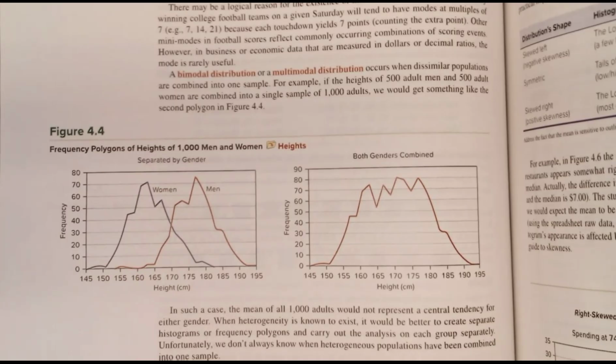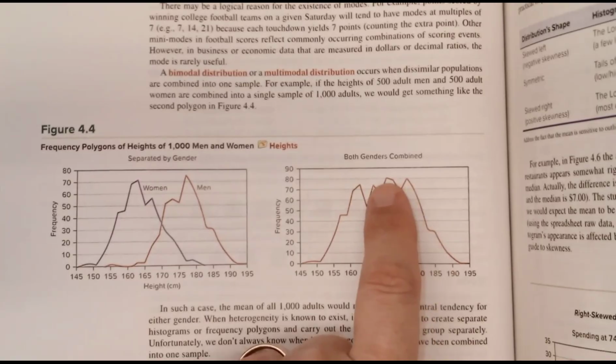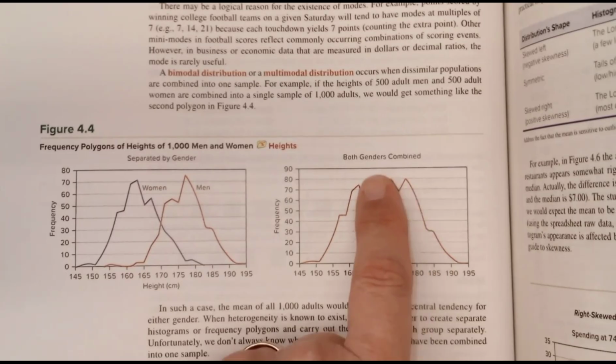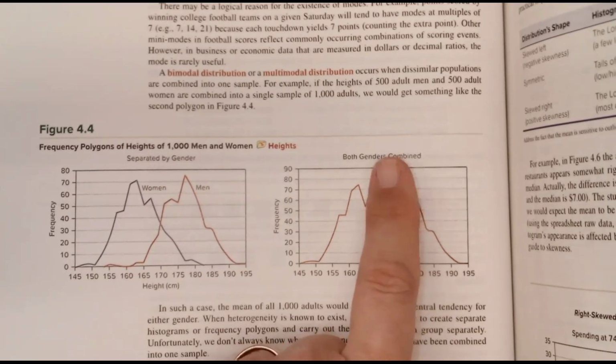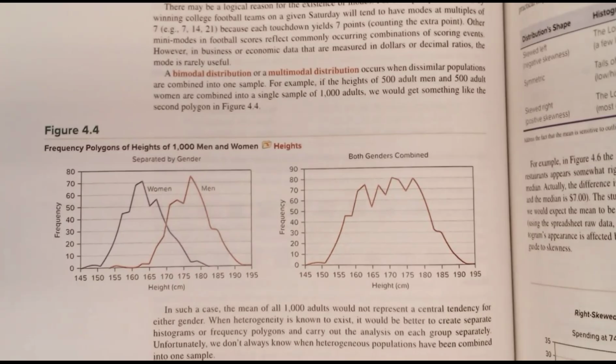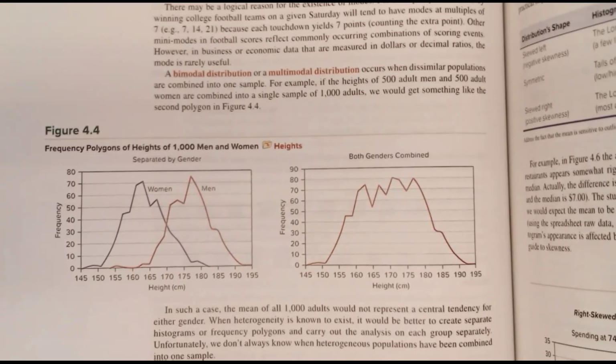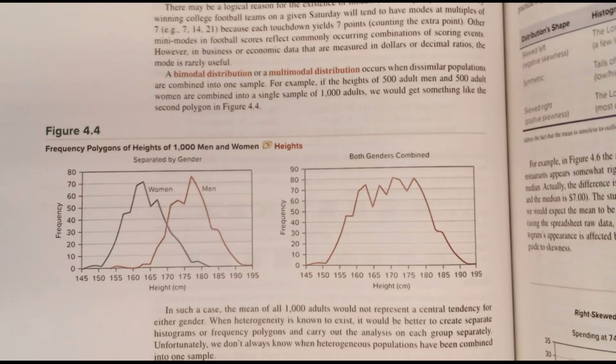But if instead I combine all the data and I don't discriminate by gender or separate my data by gender, I have 2 peaks that are almost the same height here. And that means this is bimodal when I look at it this way. If I had more peaks all at that same height, that would be multimodal data. It's rarely used. We will frequently refer to data as bimodal, but we won't frequently refer to multimodal data.